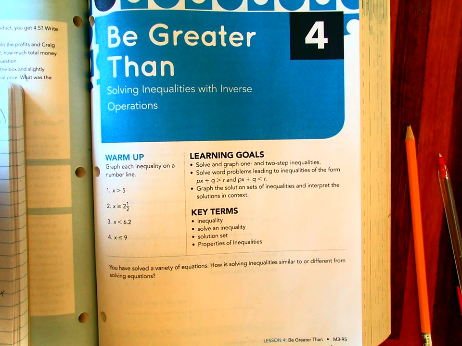In expressions, there is no sign. There's no equal sign, greater than, less than sign. An expression is just a mathematical sentence, and all you can do is simplify it. An equation has an equal sign. And when you solve an equation, you tend to get one solution that you can graph on a number line or a two-dimensional XY chart.